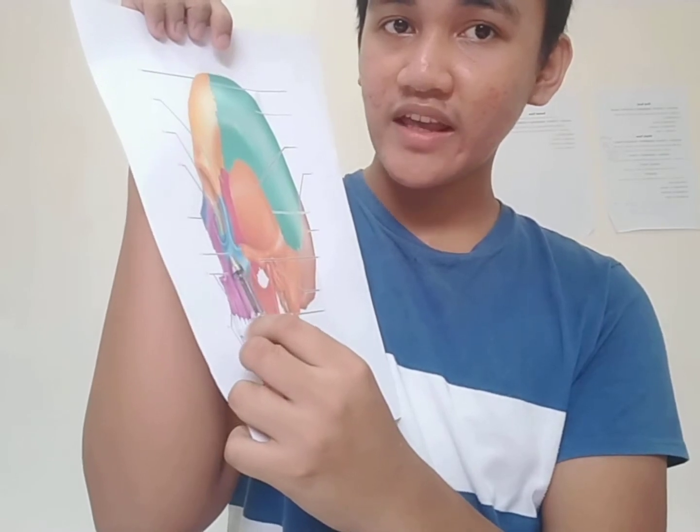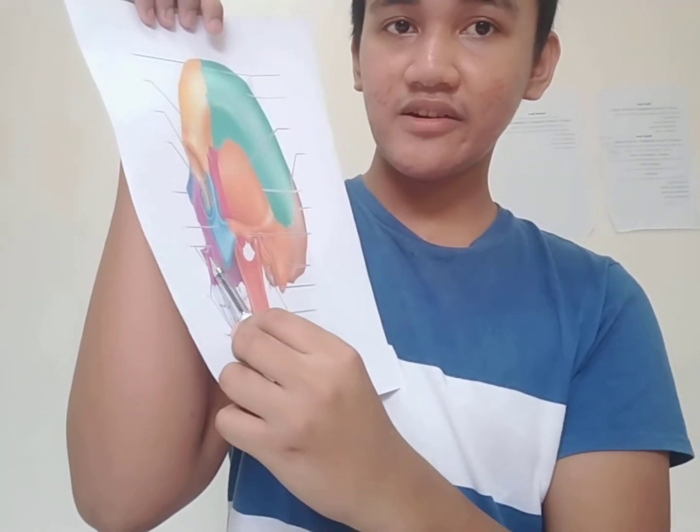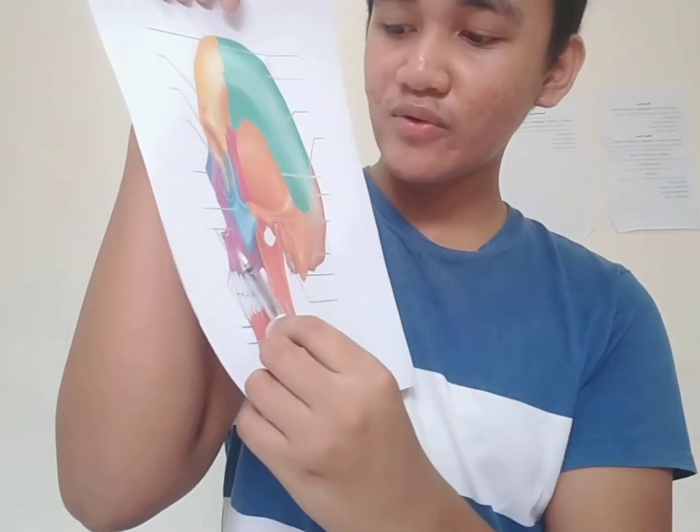Next, this bone is what we call the zygomatic bone, and it is located at the widest part of our cheeks. These two right here are what we call the maxilla, and it is located in the upper bone of our jaw.